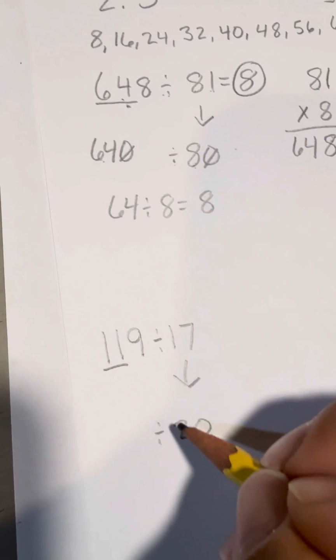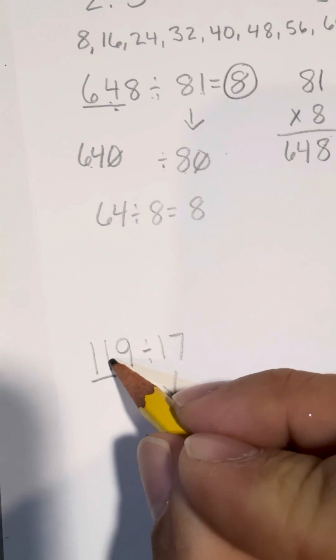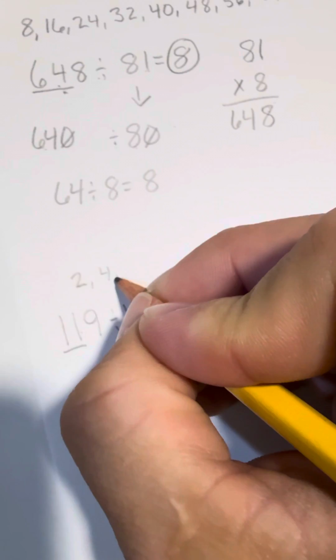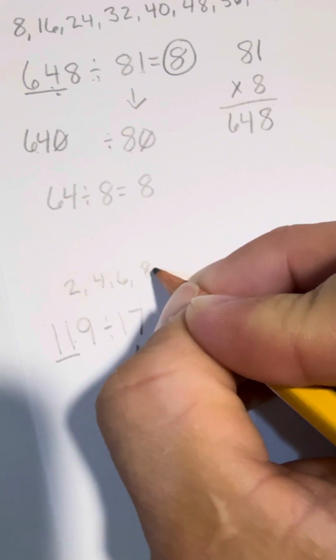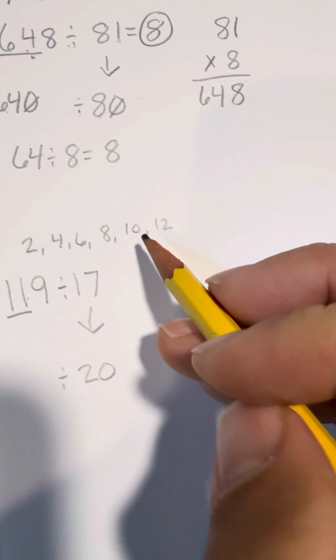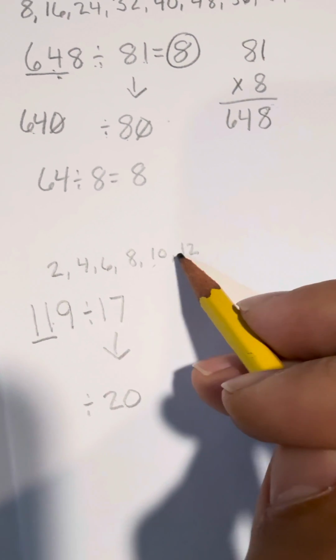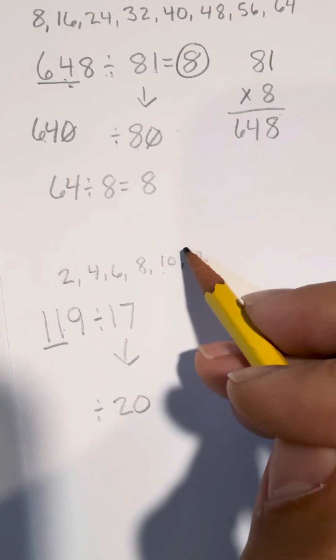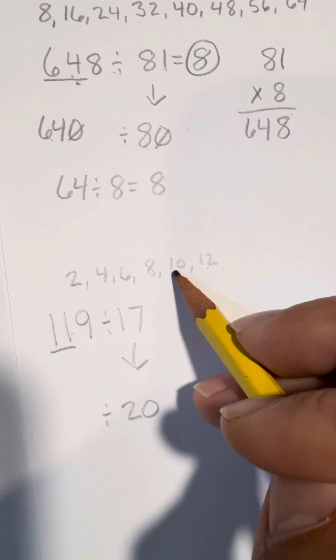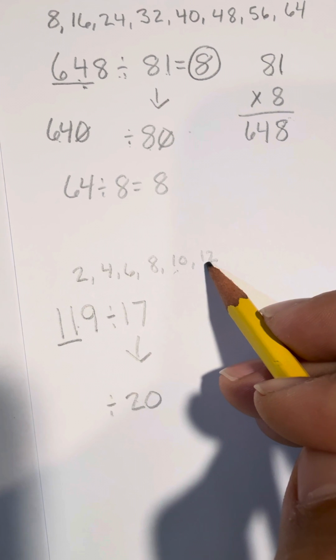Then I'm thinking about multiples of 2 that are close to 11. So I would say 2, 4, 6, 8, 10, 12. Oh, look at that. 11 would technically be right in between. It's close to 10, but it's also close to 12.